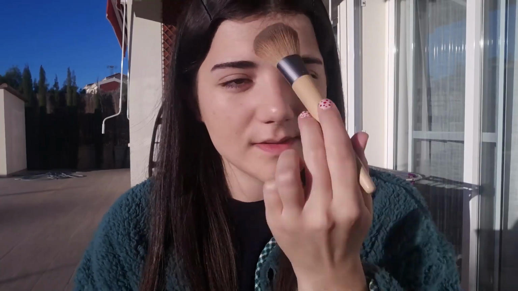Okay, we're done with the skin. I'm going to set the base with this powder. I just apply it everywhere because I have shiny spots everywhere. Also, I'm gonna be recording with the sun on my face. So I'm starting to do baking.